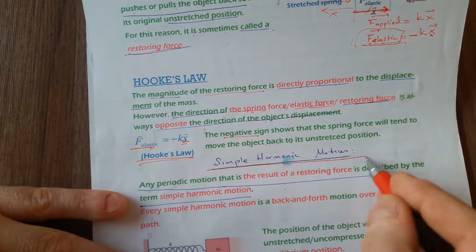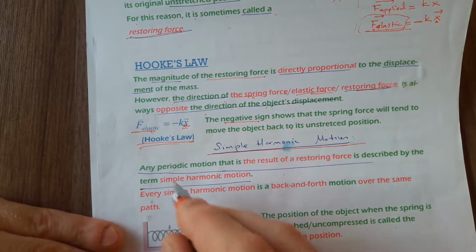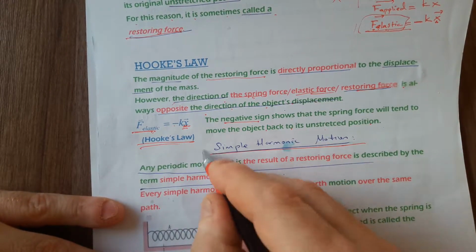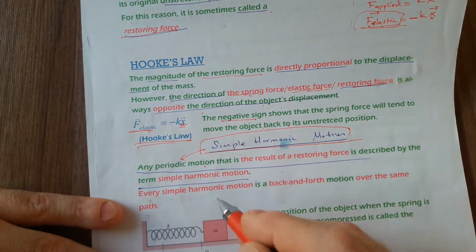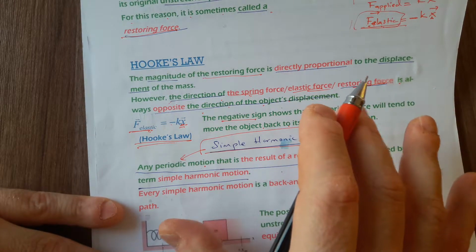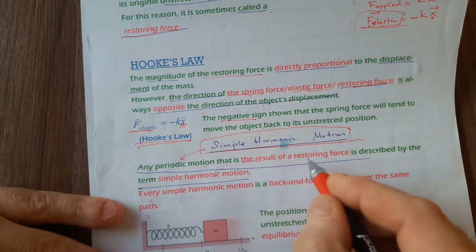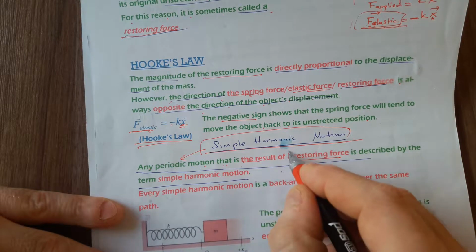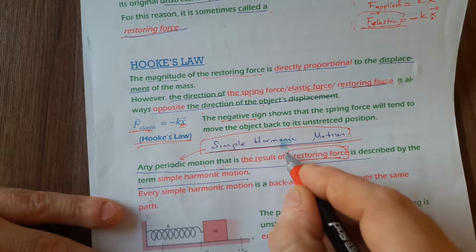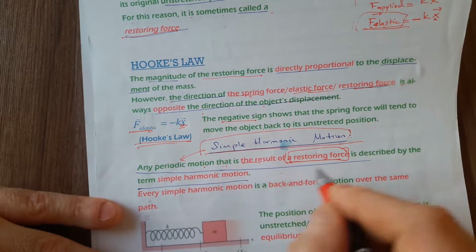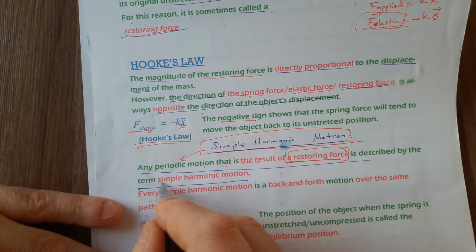Now we are going to define the term simple harmonic motion. Simple harmonic motion is a kind of periodic motion. Every simple harmonic motion is a periodic motion, but it is a periodic motion that is the result of a restoring force. Yes, this is the key. There must be a restoring force in this periodic motion.